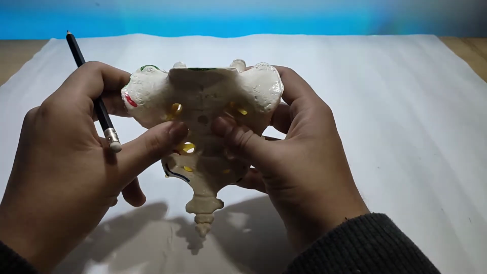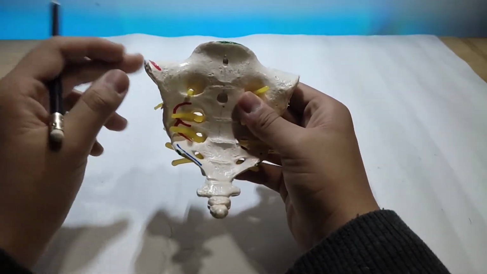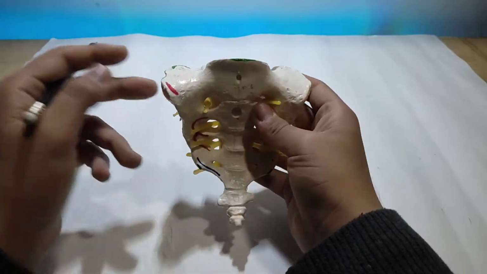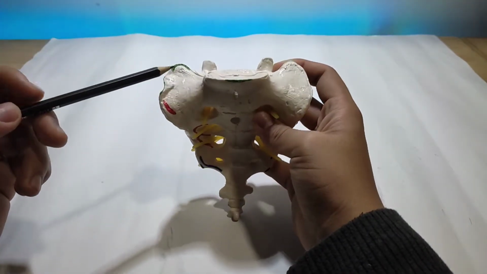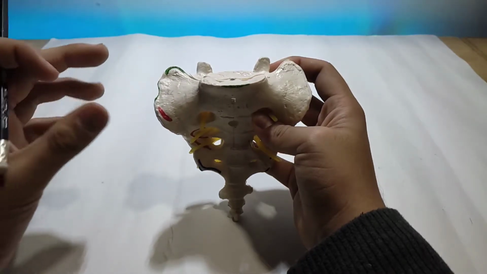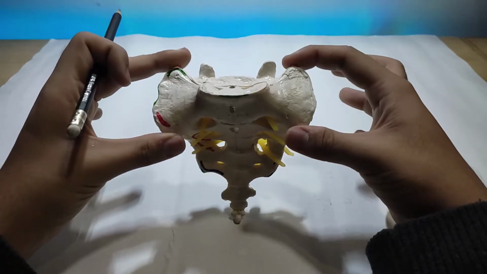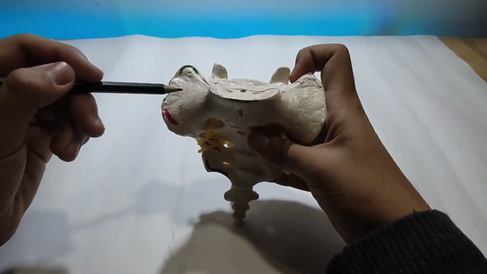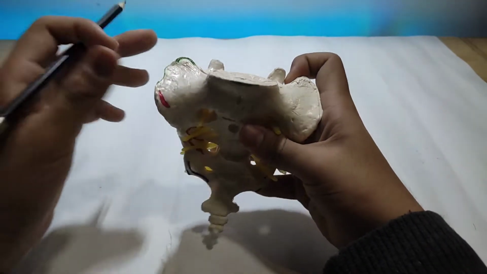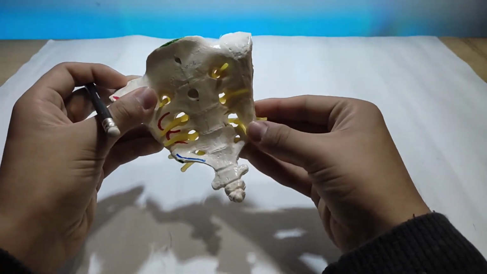However, they only formed at the thoracic levels, and they are not formed at the lumbar or the sacral levels. So right here we can see that the costal elements and the transverse elements have fused together, and they have formed this huge lateral mass. This is also called the ala of sacrum. This whole lateral mass is the ala of sacrum.